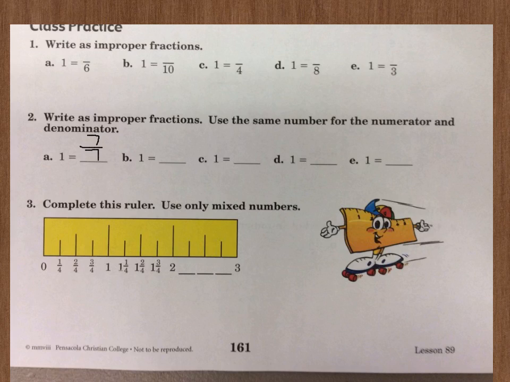The only thing that matters, though, is that your numerator, your top number, is the same as your denominator, your bottom number. I'm just kind of making up numbers here, writing them in, making sure my numerator and denominator are the same. Here I'll do a bigger number here. 193 over 193.